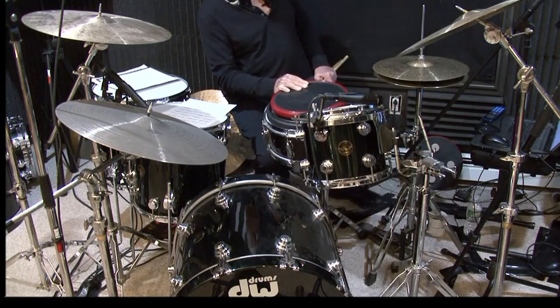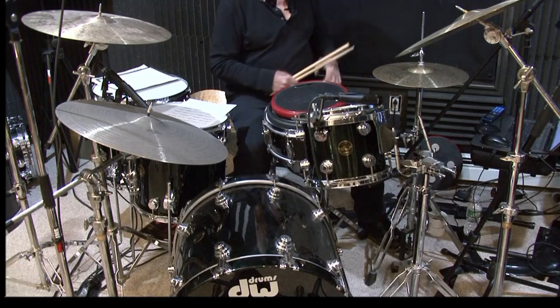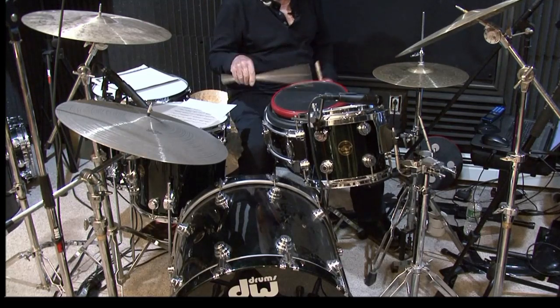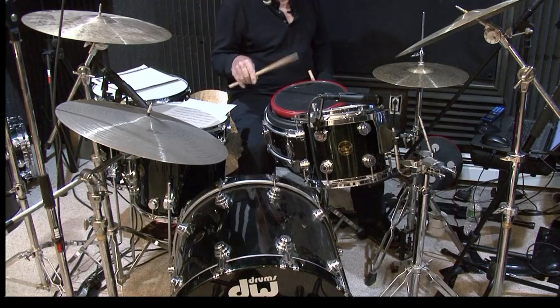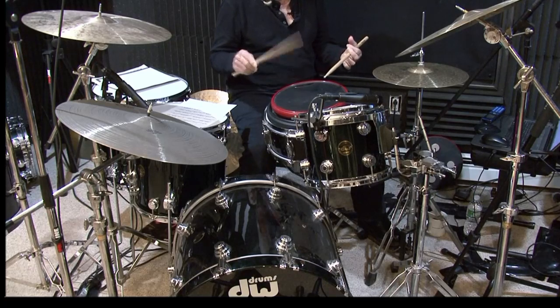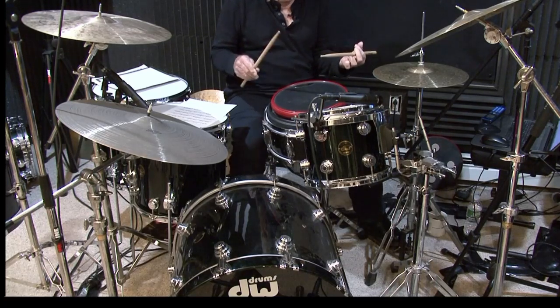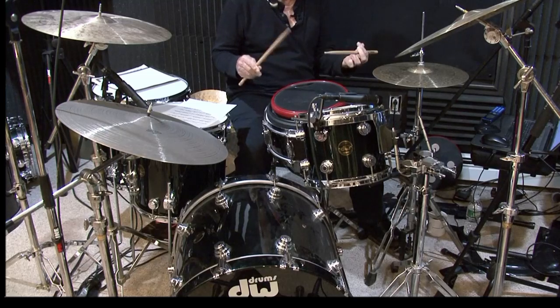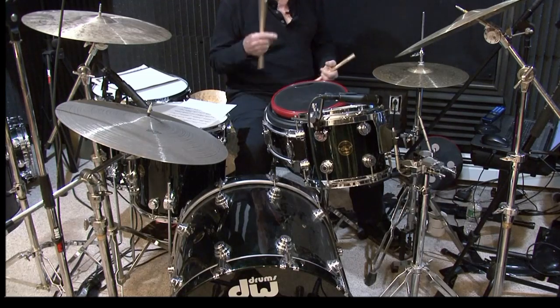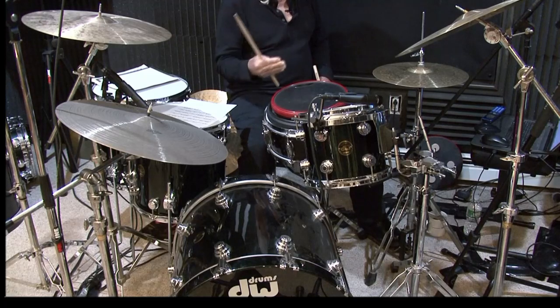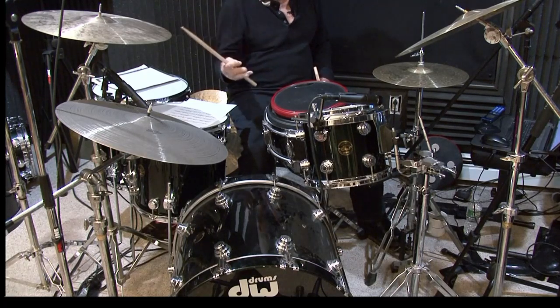In the exercises in the Stick Control book, there's a whole section on triplet rolls. Now, it's a different counting system that I use for triplet rolls. So it's going to be 1 and the 2 and the 3 and the 4 and the. Now, if it's better for you to count 1 triplet, 2 triplet, 3 triplet, 4 triplet, that's fine.